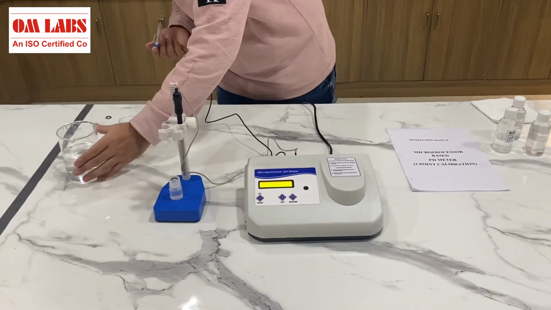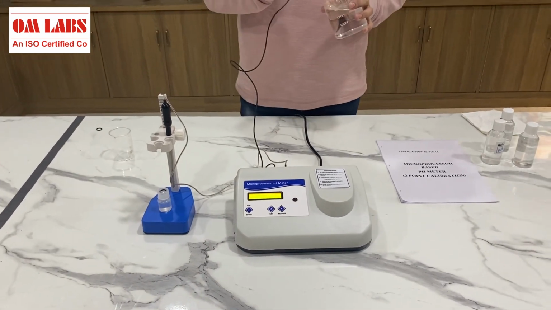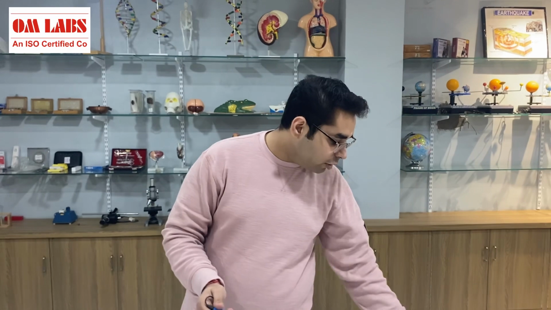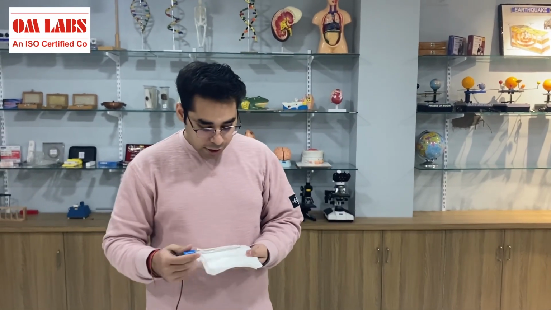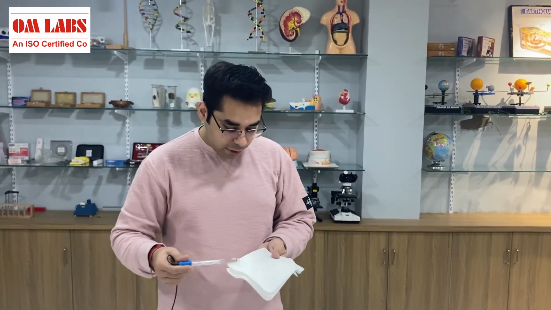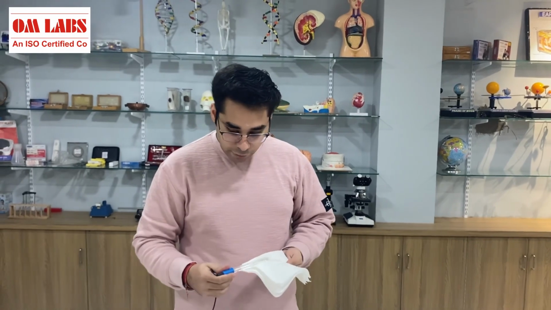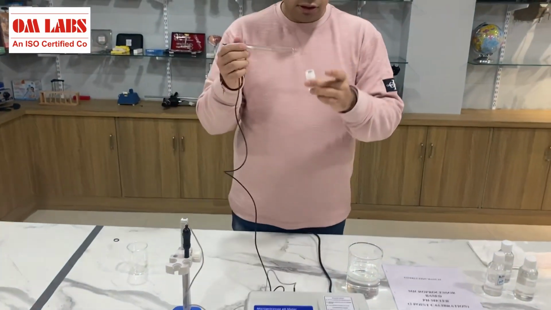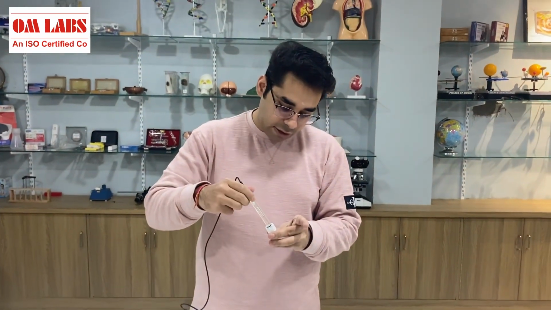I'll rinse the probe again, and later on I'll actually wipe it with a tissue so that it's not containing any water etc. on its surface. And again, it is very important to immerse it into the electrolyte or KCl. So we are done with the calibration aspect.